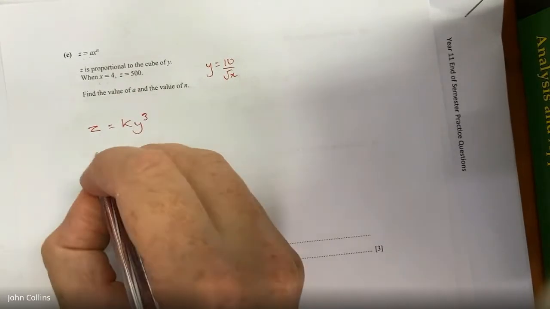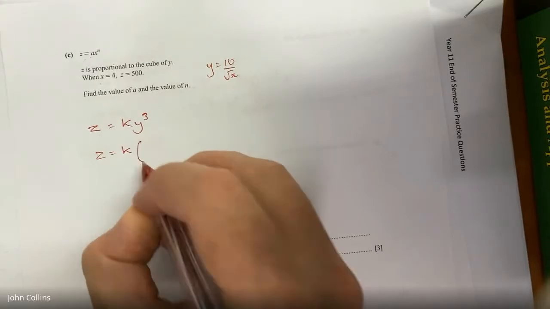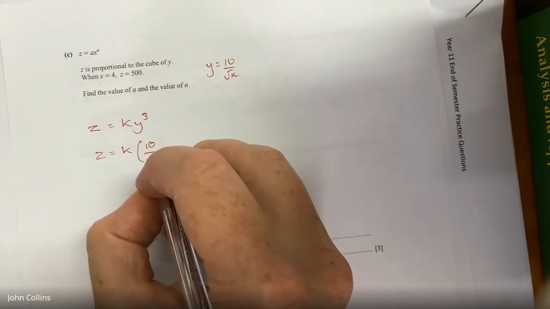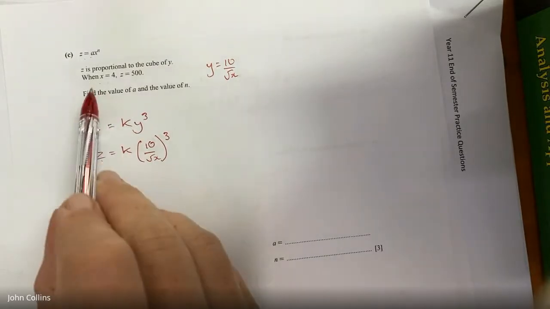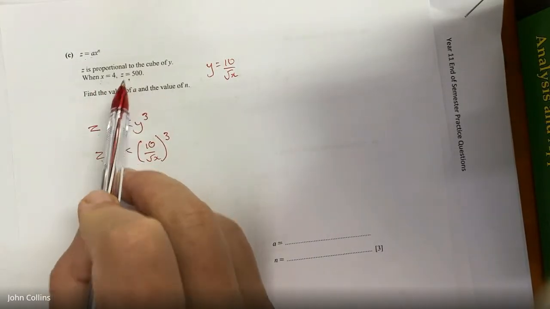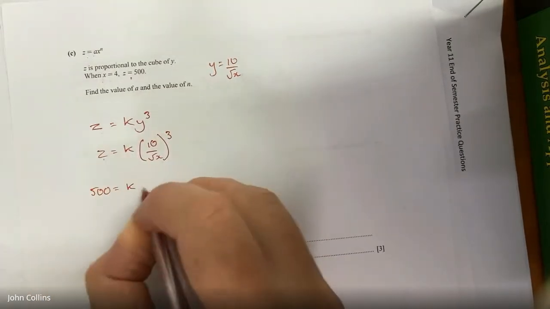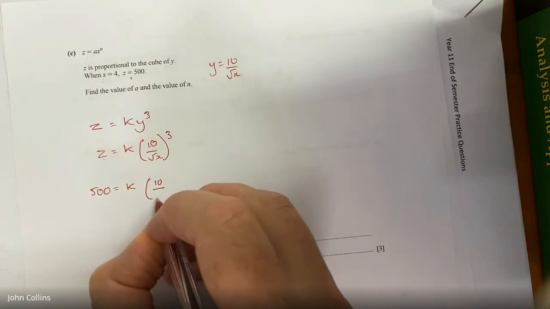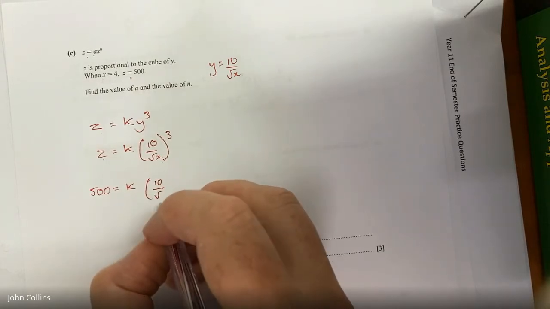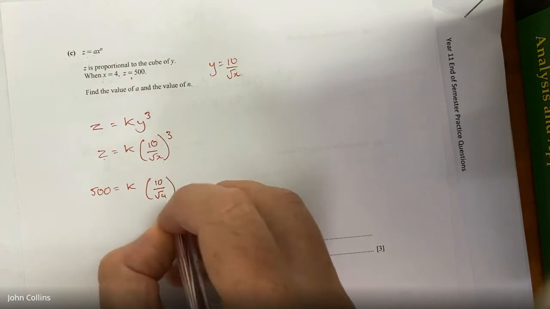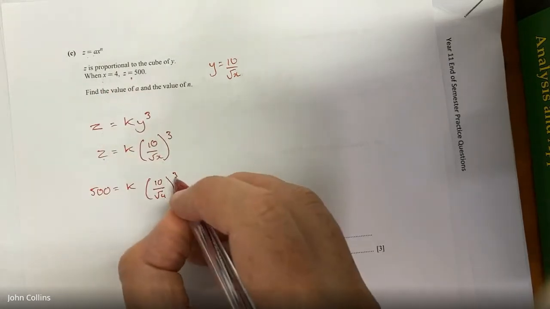So if I have this, that's now z and x, and I have z and x. So I can put in and find k. So z is 500, k times 10 times root 4. So I put in for x and z cubed.